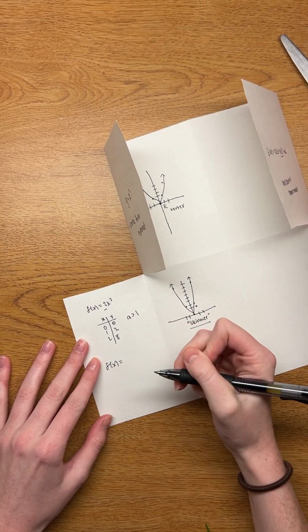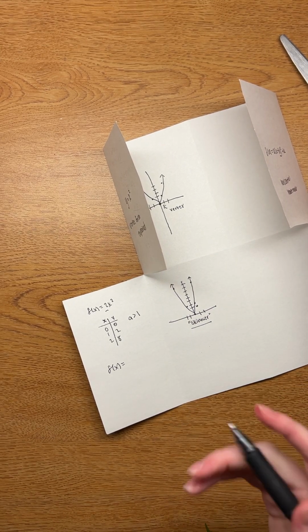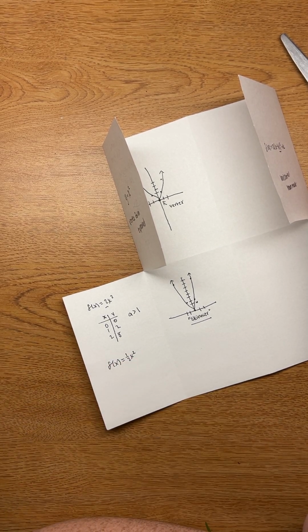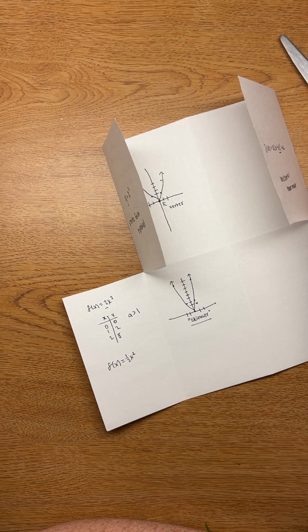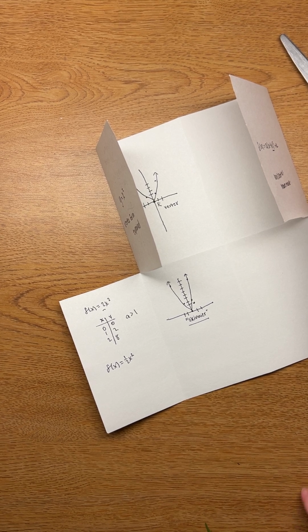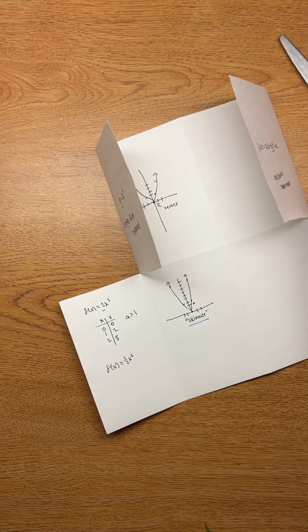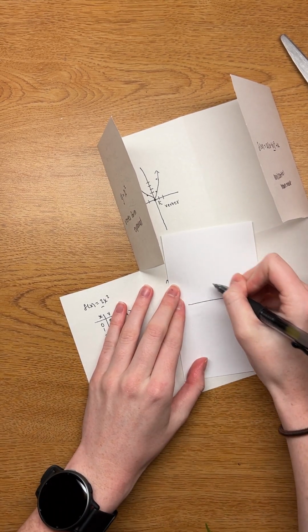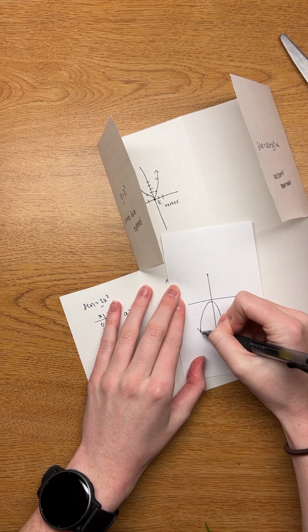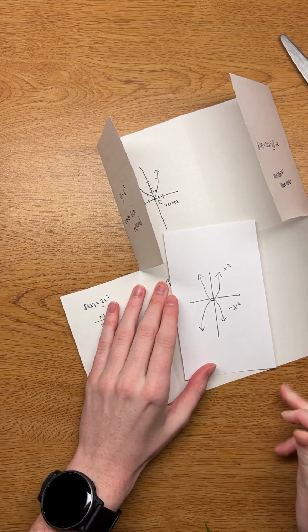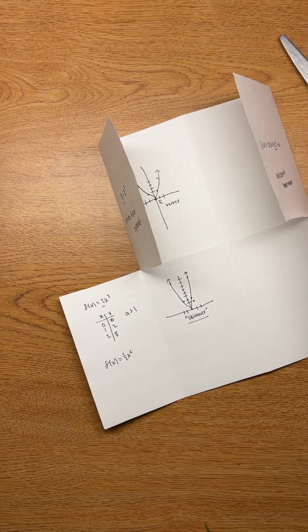Then what happens when A is between 0 and 1? So we could do 1/2. Because when A is negative, the graph is just going to reflect over the x-axis, and the parabola is going to just be upside down. Like when we have negative x squared, the graph, if we just have our graph here, it's going to look like that. I know that's not a very good drawing, but it's just going to be reflected. Like this is x squared, this is negative x squared. So that's all that happens when A is negative.